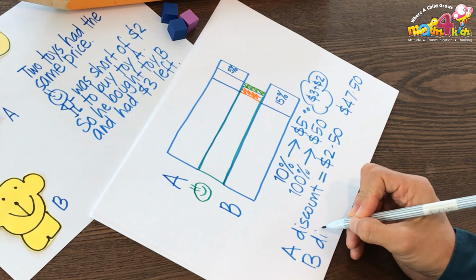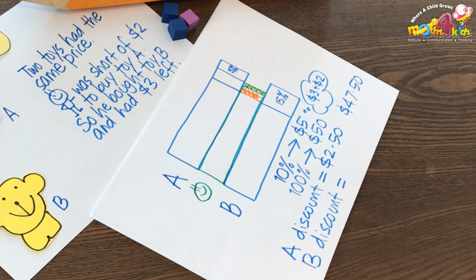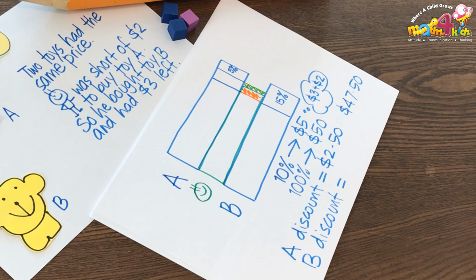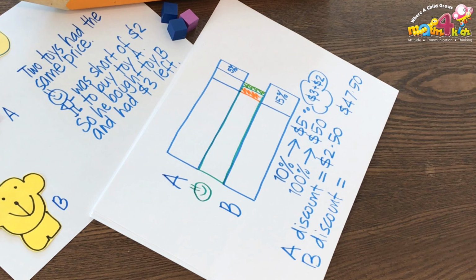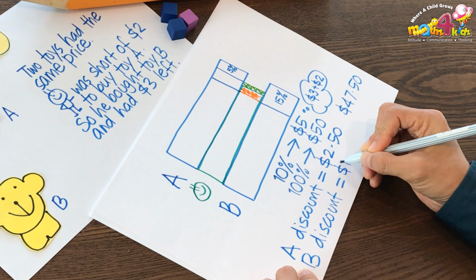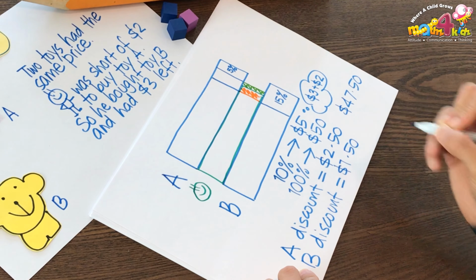Toy B had a bigger discount of 15%. If 10% is $5 and 5% is $2.50, 15% would be, that's right, just total them up, which is $7.50.